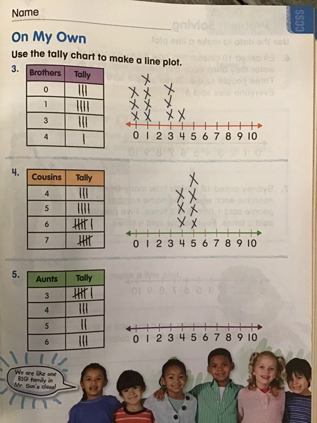So we want to make sure that we put our X's neatly over each other so that we can actually go back and look at the information, understand it. So for number 6, let's look at how many people have 6 cousins. So we know this is 5 plus 1 more, 6. So for number 6, we have 6. 1, 2, 3, 4, 5, 6.